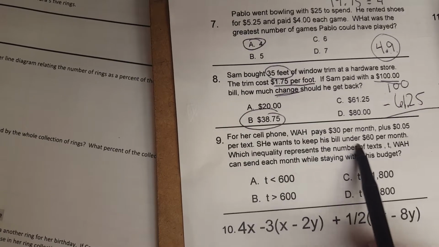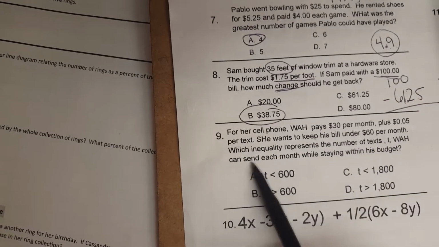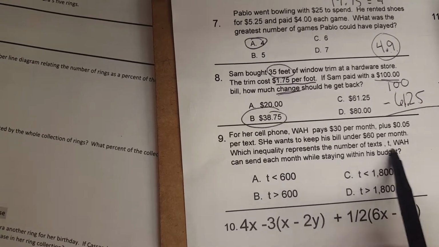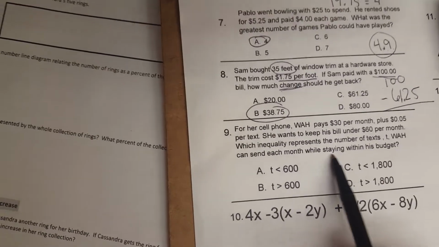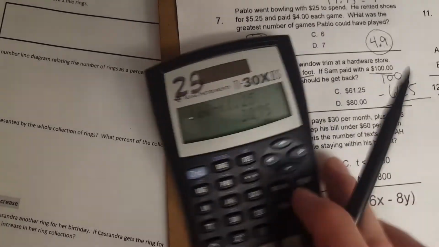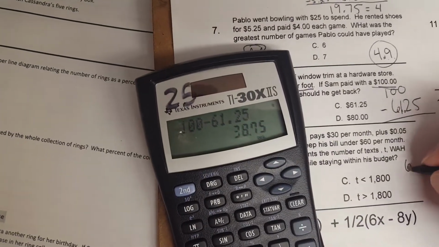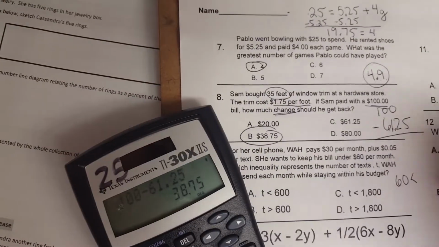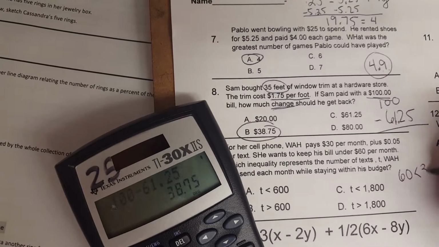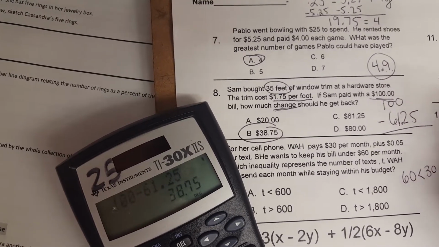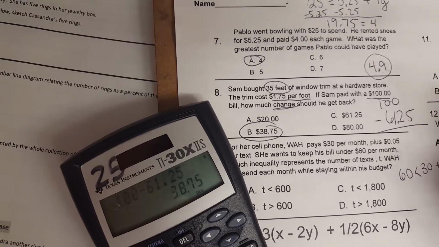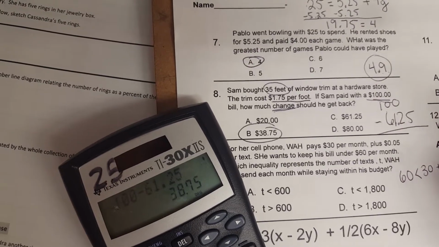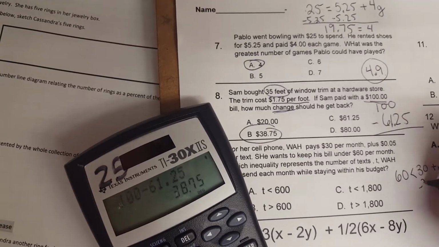For her cell phone, Wah paid $30 per month plus 5 cents per text. She wants to keep her bill under $60 per month. Which inequality represents the number of texts Wah can send each month while staying within the budget? Okay, so if she wants to stay under $60, she pays $30 per month plus 0.05 per text, minus 30.